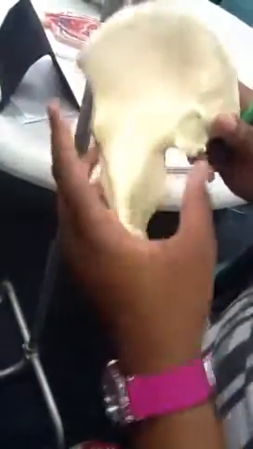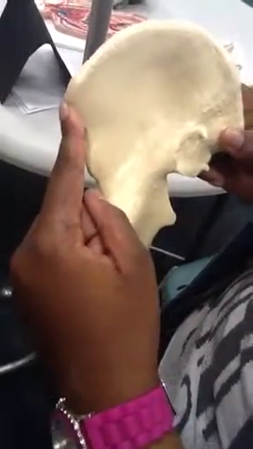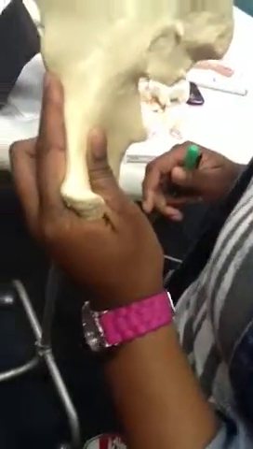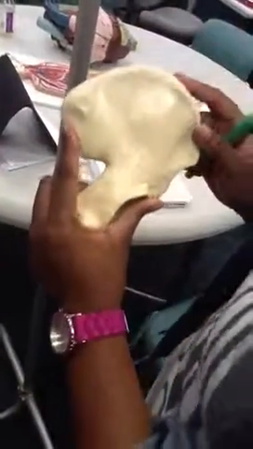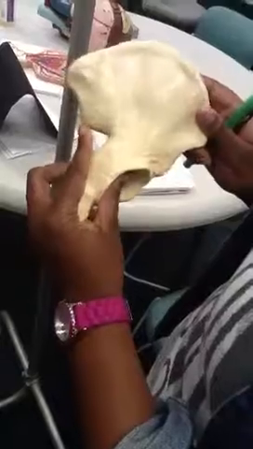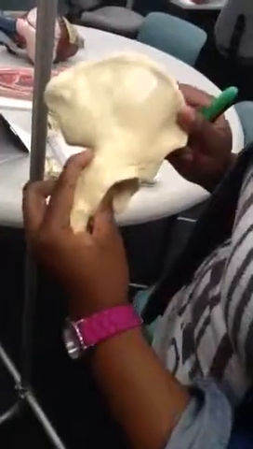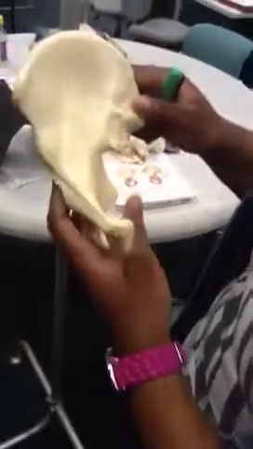The anterior superior iliac spine, the anterior inferior iliac spine, and in the back you have the posterior superior iliac spine and the posterior inferior iliac spine down to the greater sciatic notch.